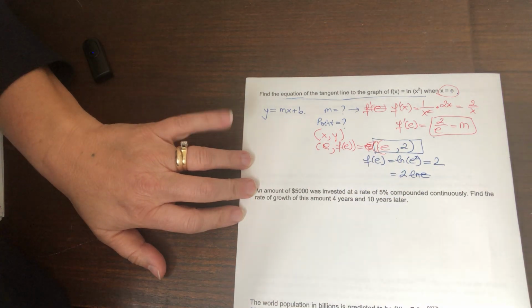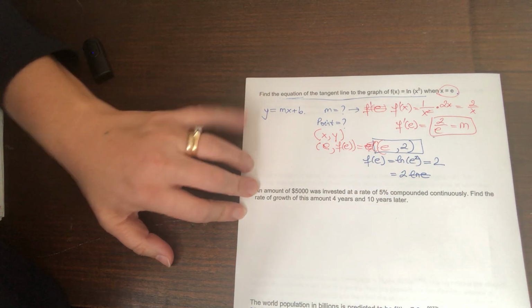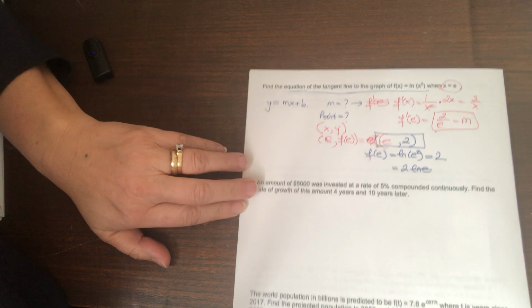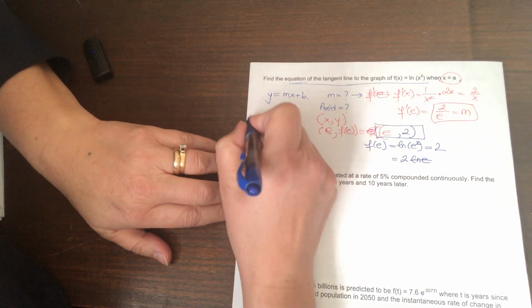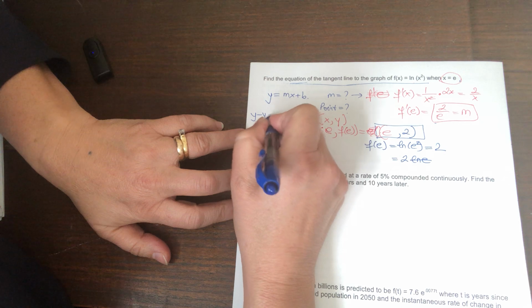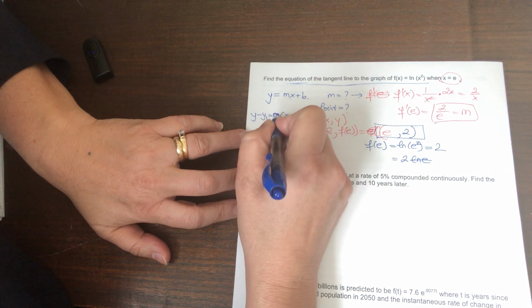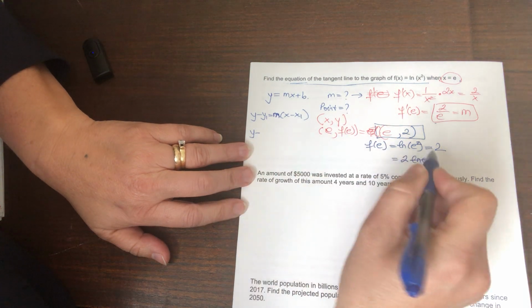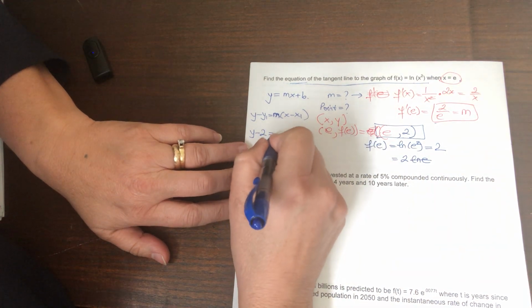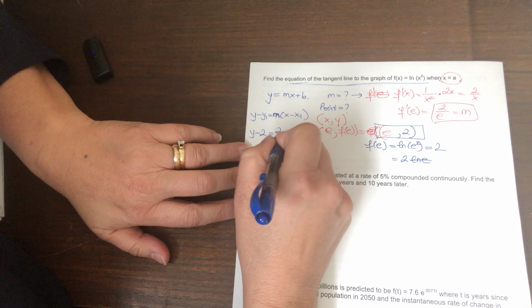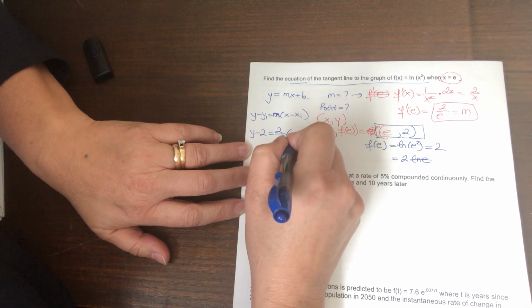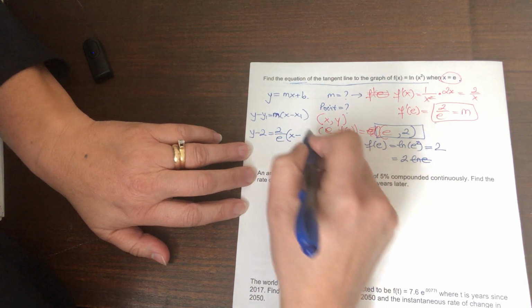All I have to do is either use this formula right here or use the point slope formula, whichever one you prefer. I'm going to use the point slope formula. So I'll have y minus 2, the y value, is equal to the slope, which is 2 over e, times x minus e, the x value.